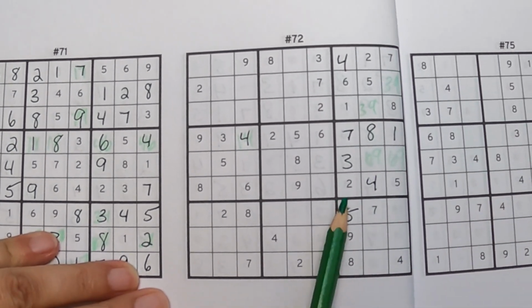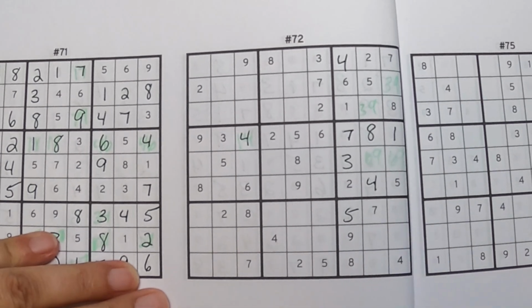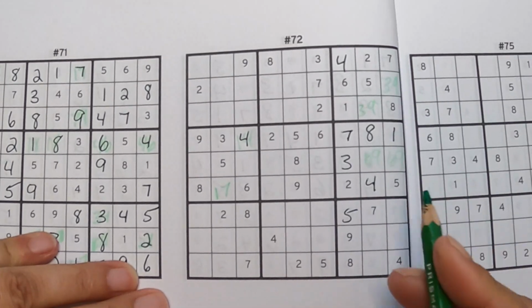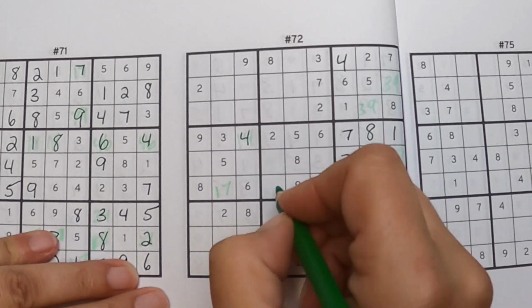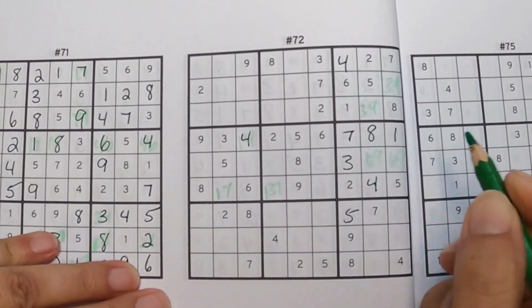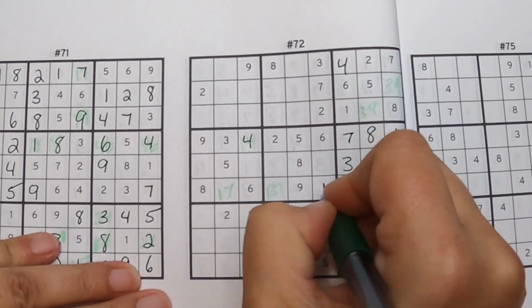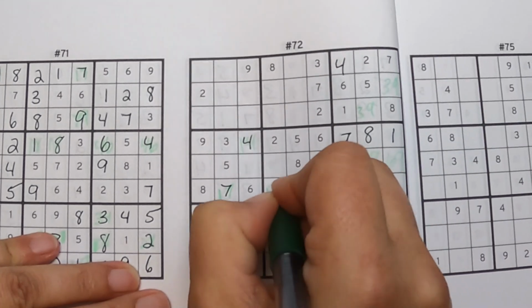For this row, we're missing 1, 3, and 7. We've got a 3 here, so 1, 7. No help here. 1, 3, 7. 3 and 7 here. That makes this our 1, 7, 3.